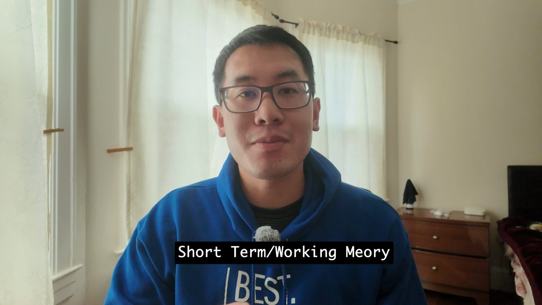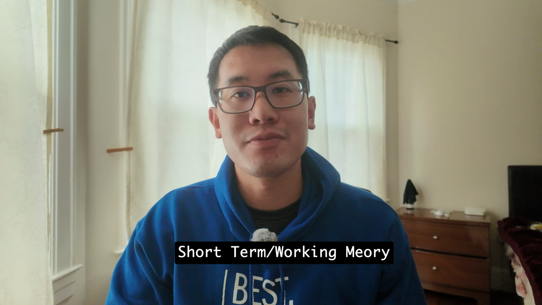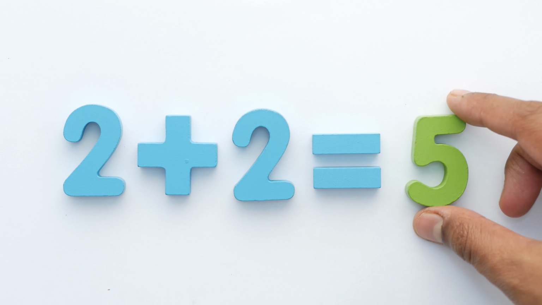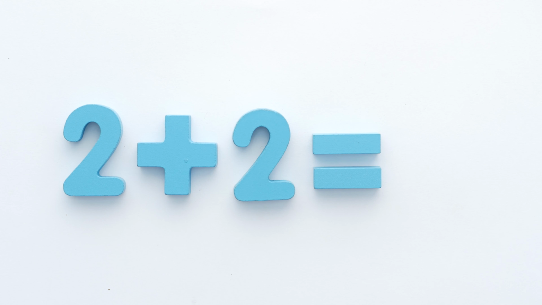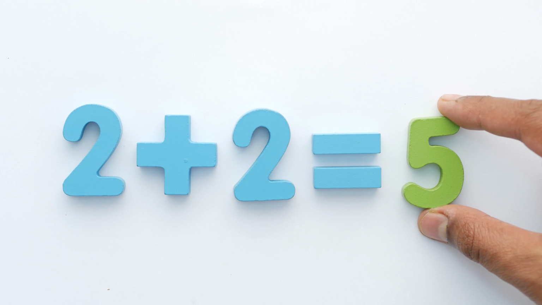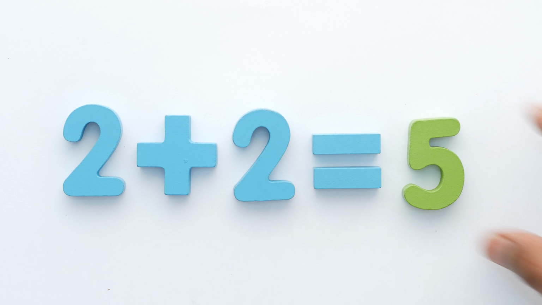Short-term memory and working memory is our brain's sticky note. It helps us hold information just long enough to use it. It measures our ability to hold short series of numbers, letters, or words and apply them in certain contexts. If I gave a child a math problem in their head, they use their working memory to hold that number in place and then use it to figure out the answer.